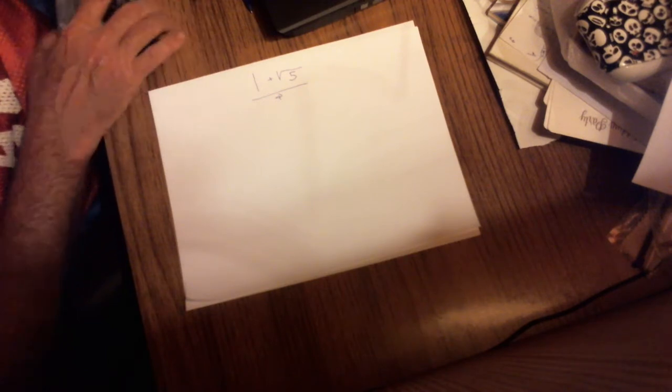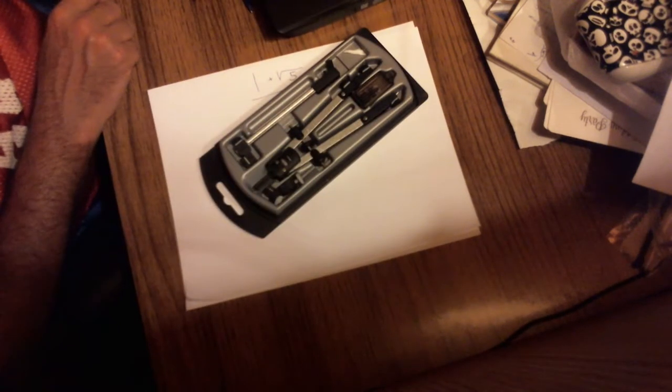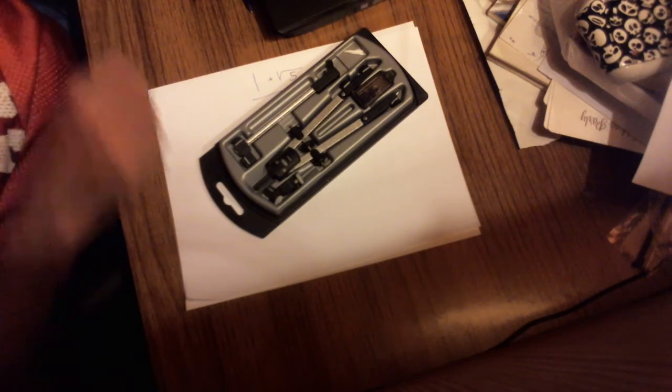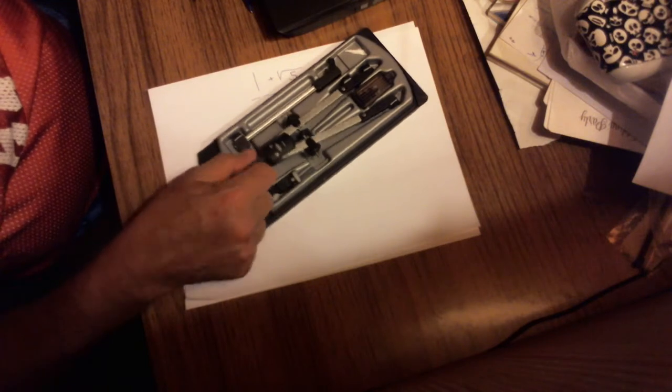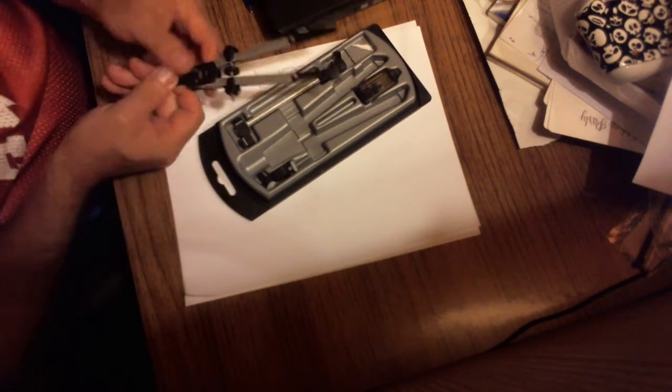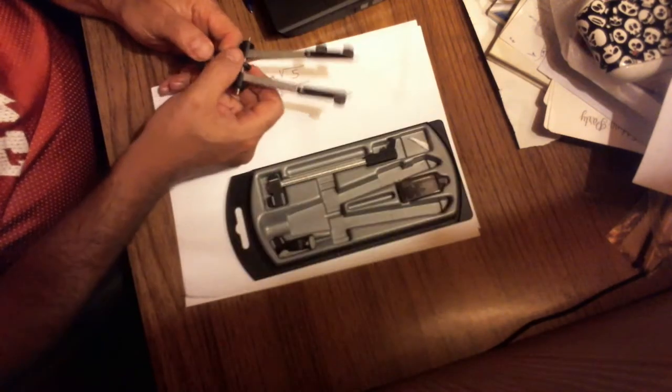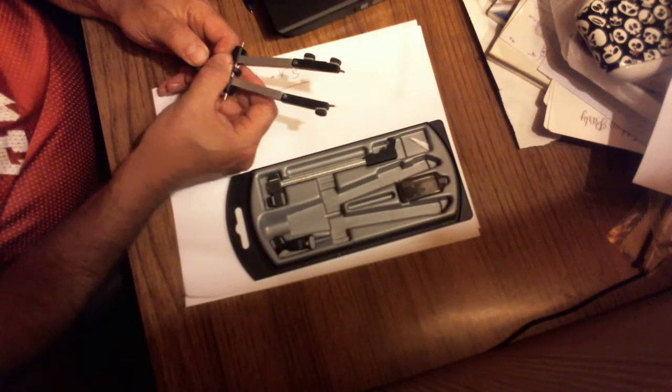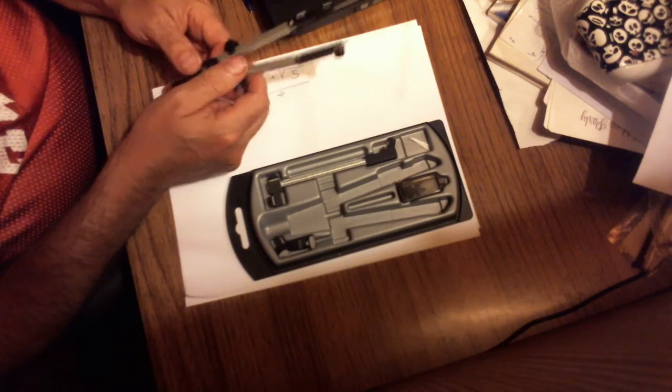Well, I brought with me one of my compasses. This is not a cheap compass. I like this compass, though. It's a really good compass. I forget how much it costs, maybe $8 or $9 on eBay. It's a nice compass because you have the ability to change the size with great control. And here's what I really like about it.